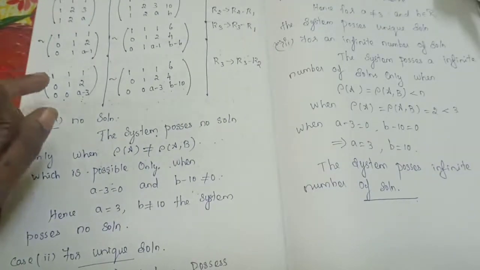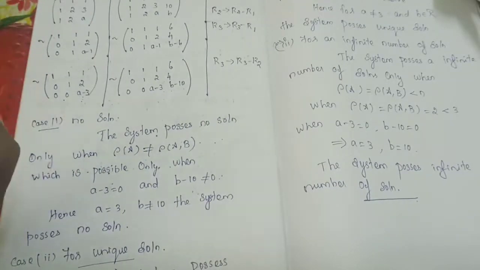So here they are given 3 cases. First case is no solution. Second case is unique solution. Third case is infinite number of solutions. So first you keep it in mind.